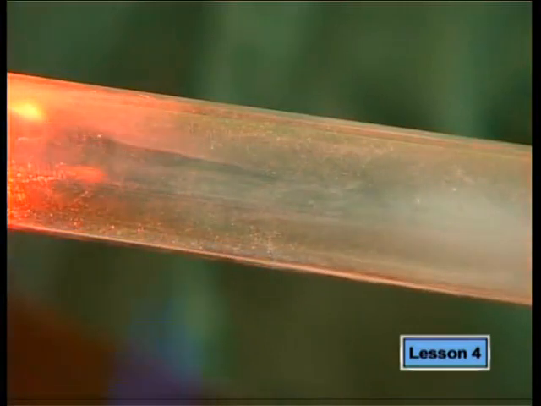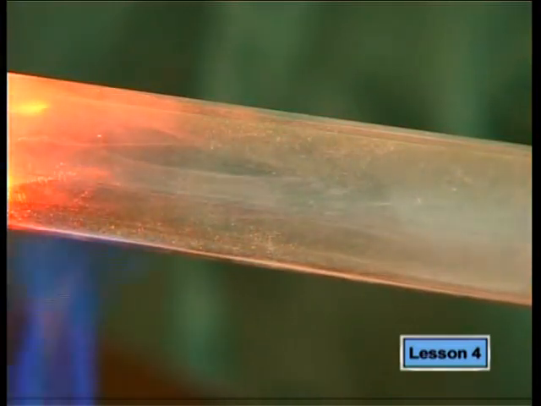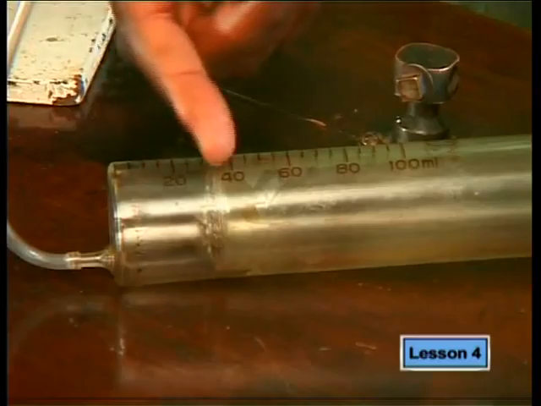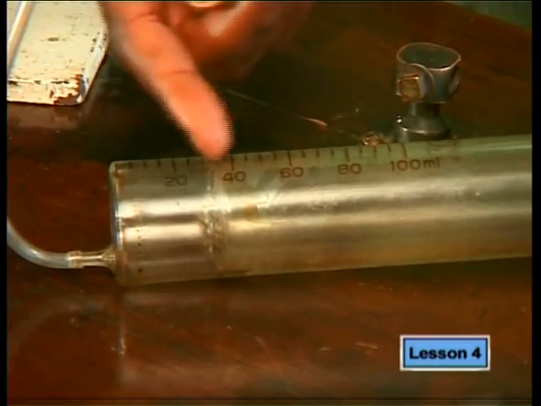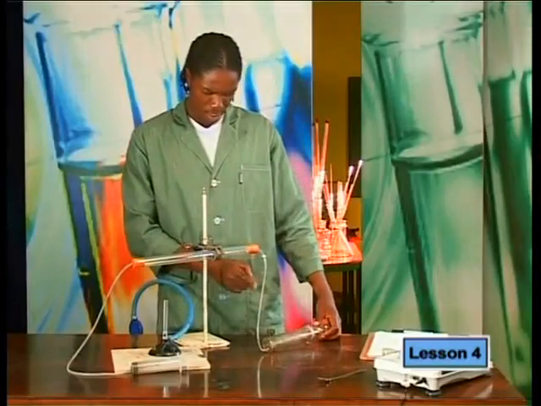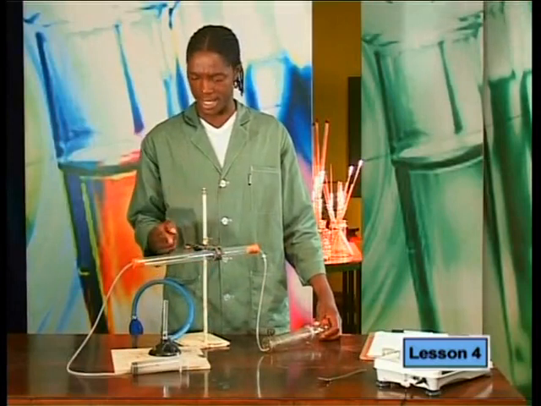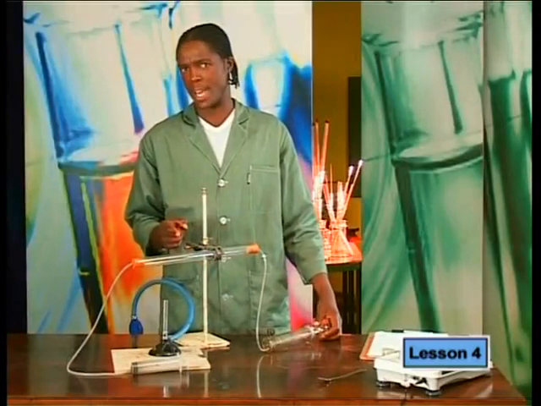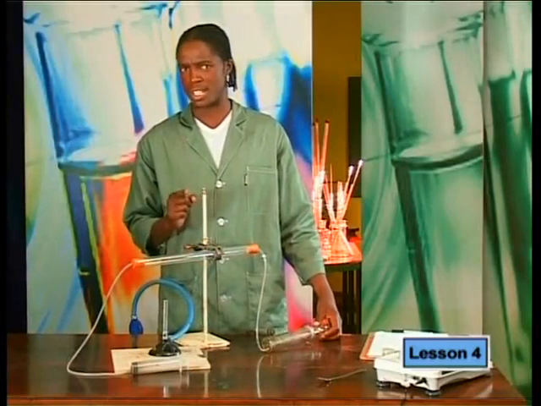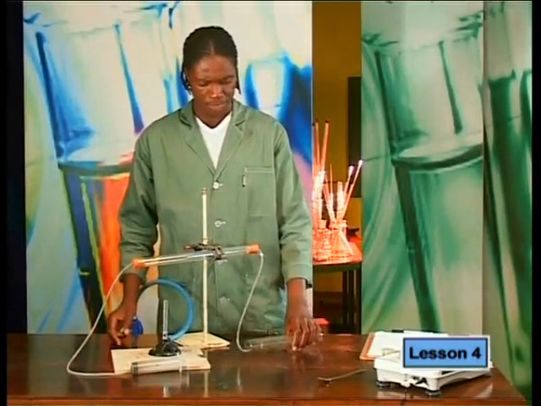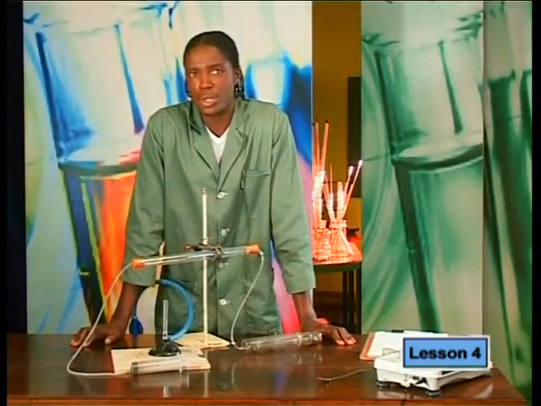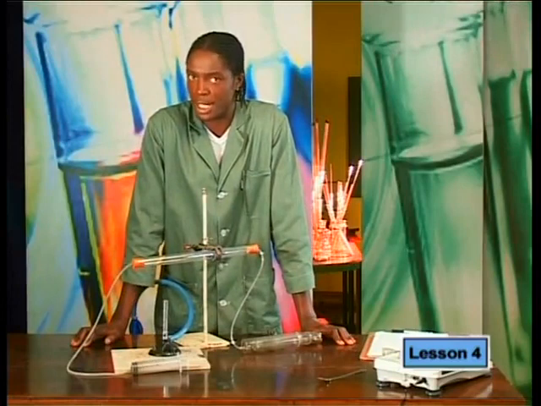Wow, look at the glow. Well, clearly a chemical reaction has taken place. Look, there's very little oxygen left in the syringe. So the oxygen must have reacted with the hot iron in here to form a compound. And that probably is one of the oxides of iron. But at this stage, we don't know the chemical formula. So we need to do some measurements followed by some calculations.